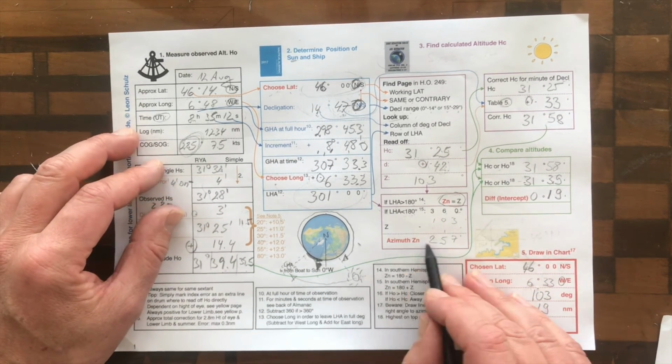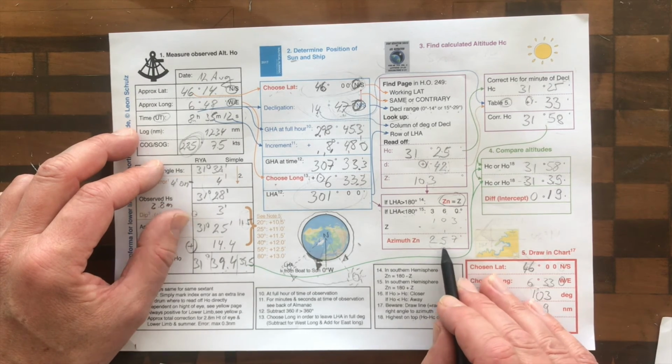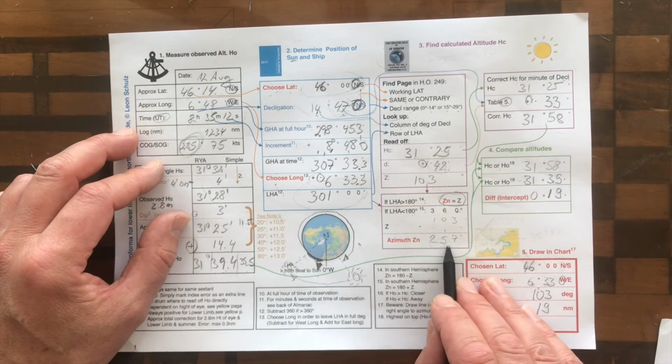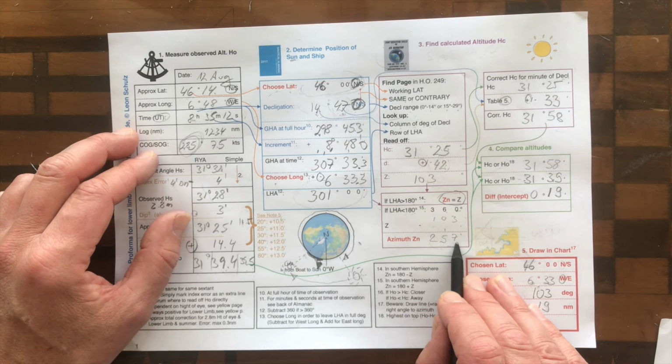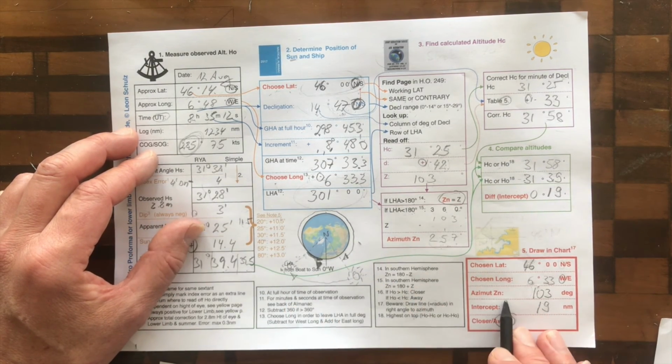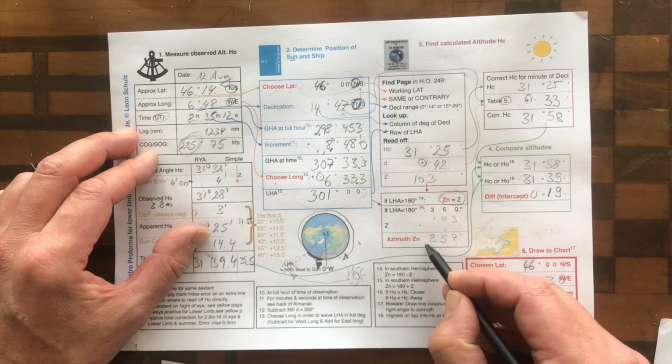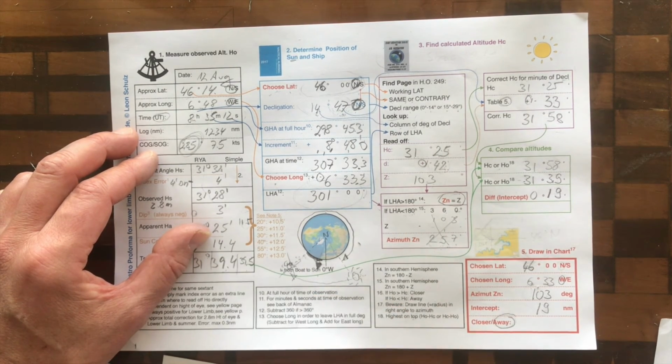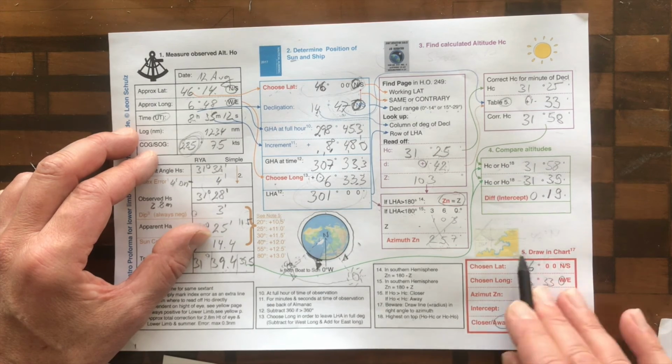So the azimuth would be 257. And that makes so much sense, because 257 degrees is west-southwest. So the sun would be west-southwest. But obviously we are in the morning, so this is not valid. So this is what is valid.